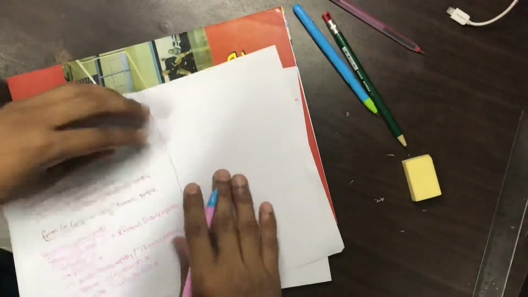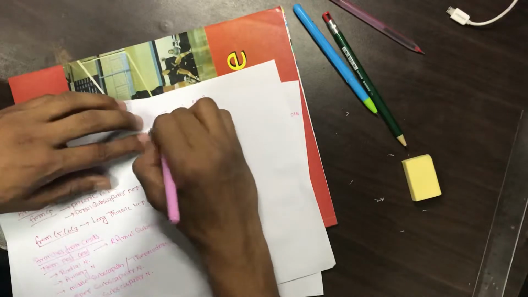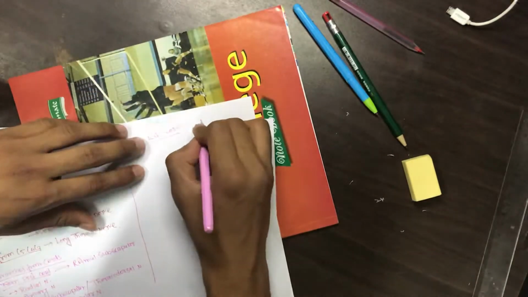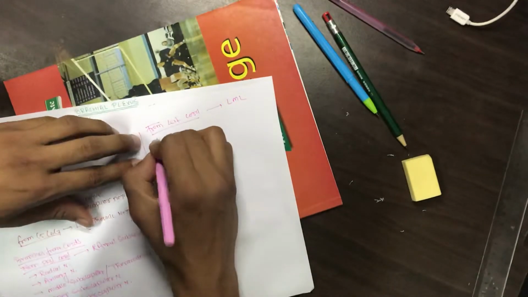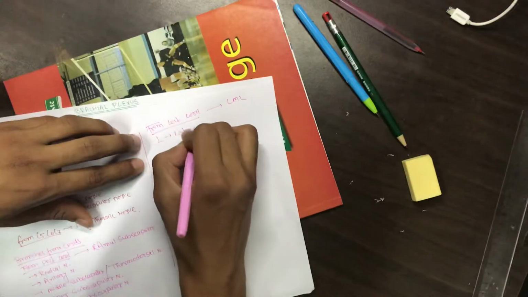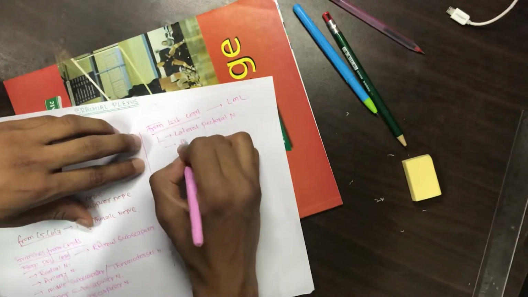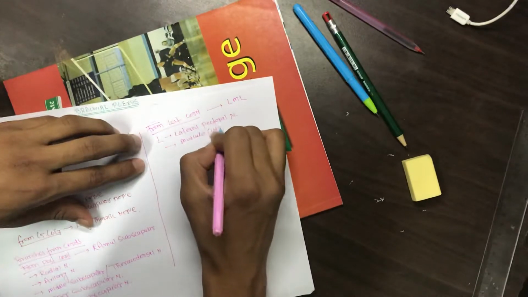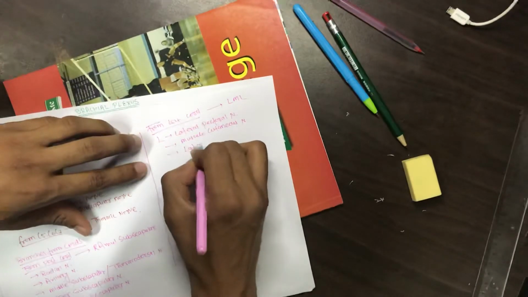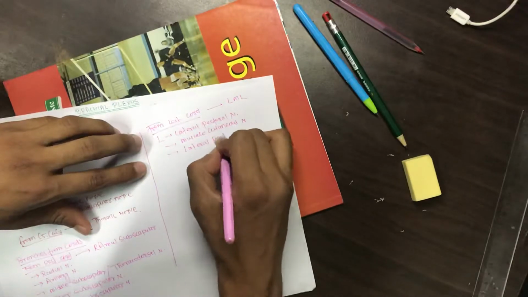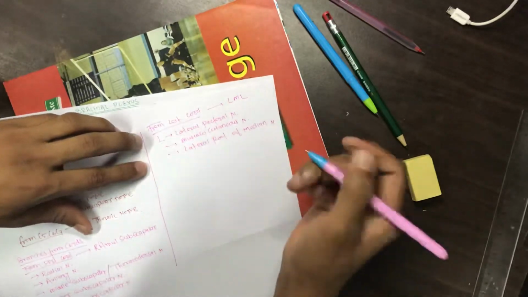Let's list them out here. From lateral cord, the mnemonic is LML, meaning lateral pectoral nerve, musculocutaneous nerve, and then lateral root of median nerve.